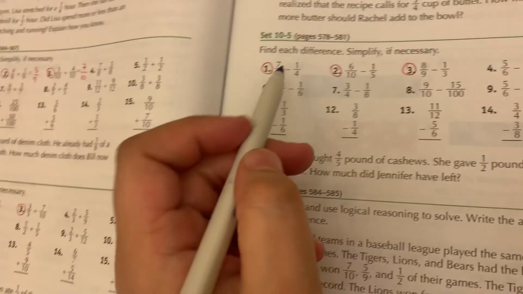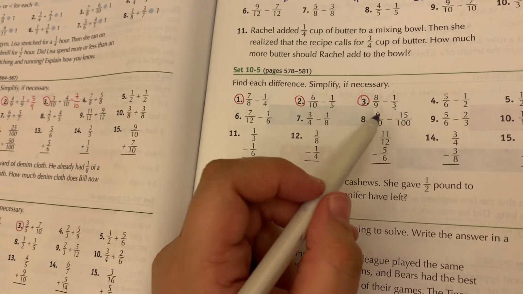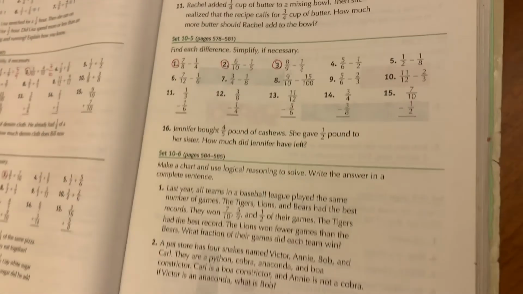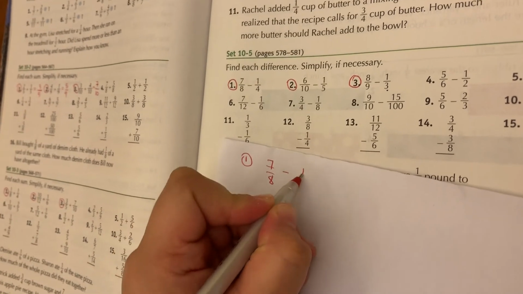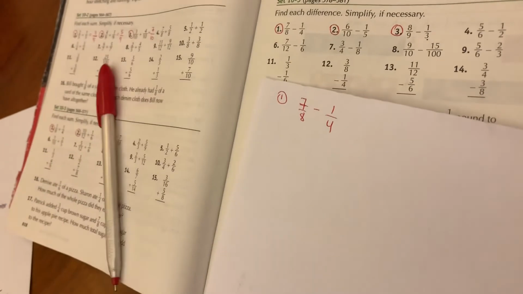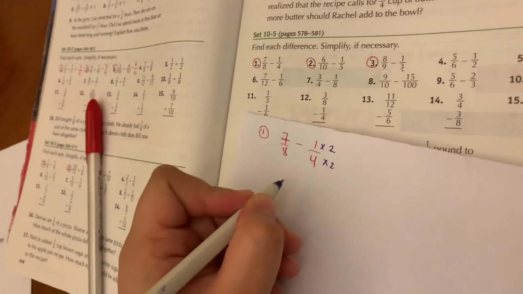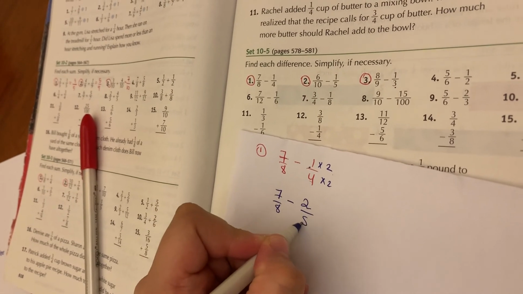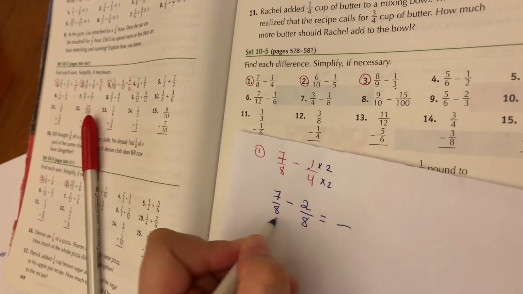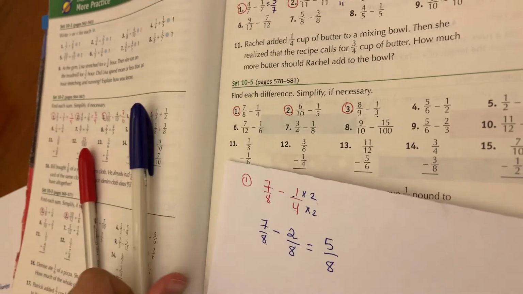Now here, find each difference, simplify if necessary. Here I have different denominators, so I have to make like denominators. So for number 1, I have 4 and 8. How can I make the 4, 8? I will multiply up and down by 2. I will have 1 times 2 equals 2 over 8. I have like denominators, then I will write 8, 8, 8. 7 minus 2 equals 5.